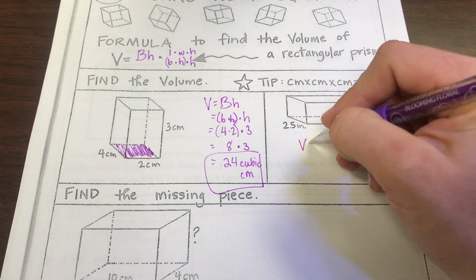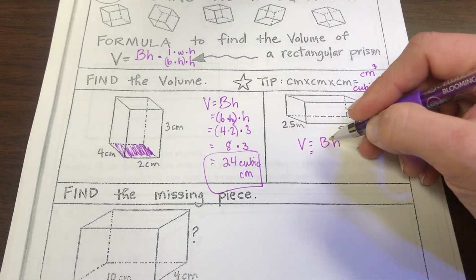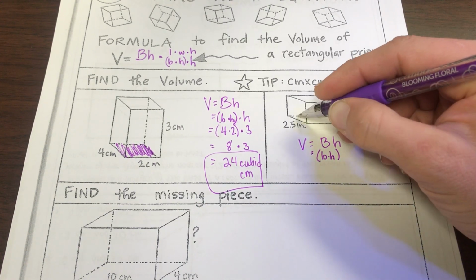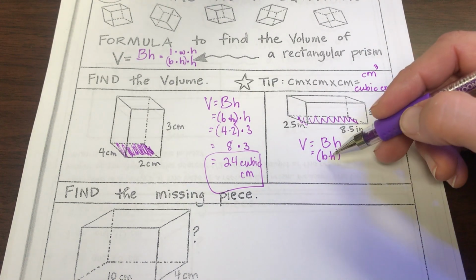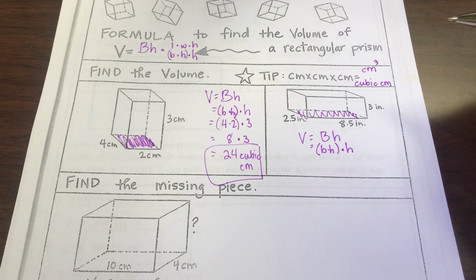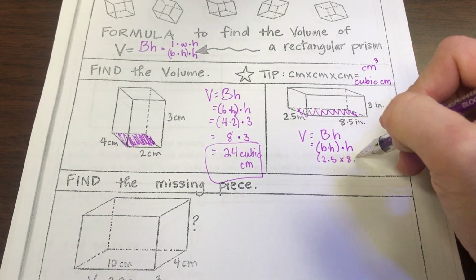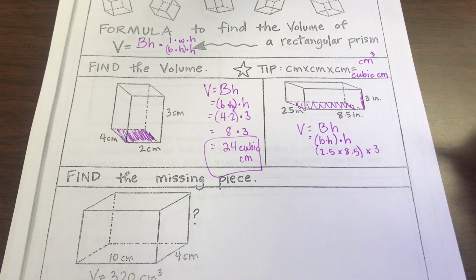Over here we have the same thing, area of the base times the height. If it's capital, it means it has to be calculated. So base times height, that's the area of this base that it's sitting on, area of a rectangle, times how tall it is, the other height. So we have 2.5 times 8.5 times how tall it is, which is 3.